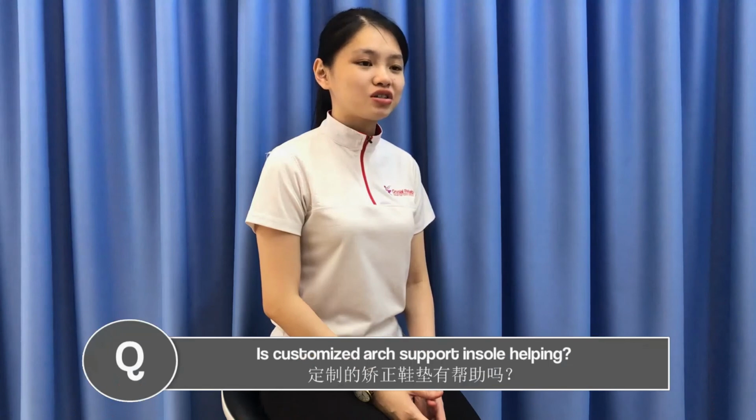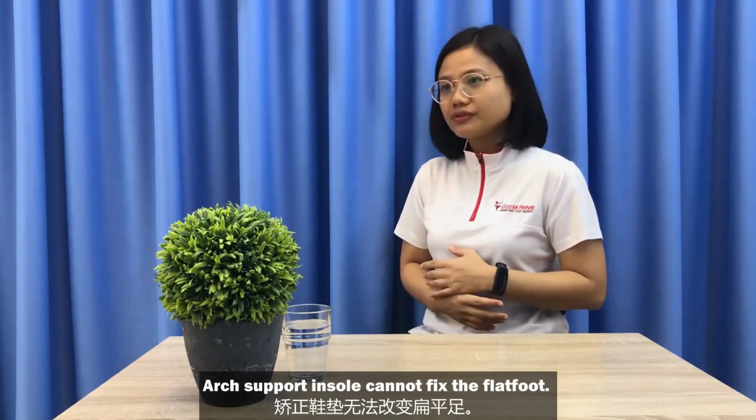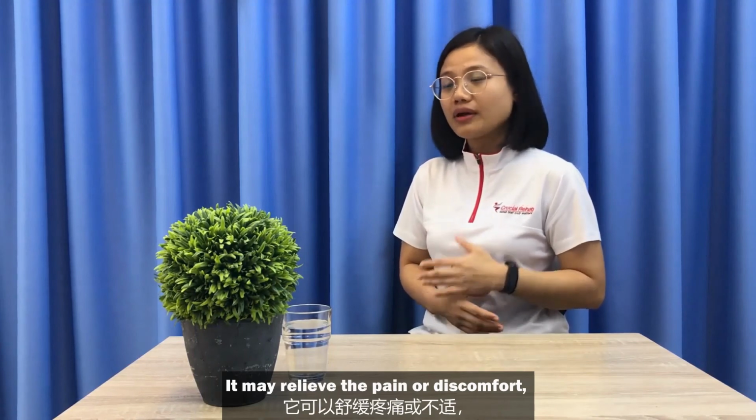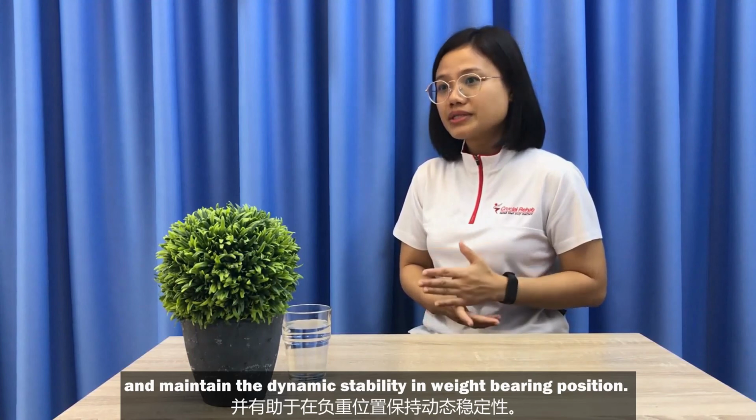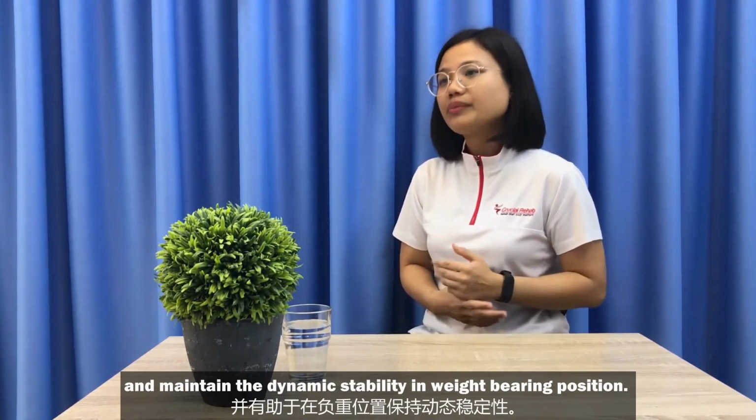Do customized arch support insoles help? Arch support insoles cannot fix the flat foot. They may relieve pain or discomfort, mitigate plantar pressure, and maintain dynamic stability in the weight-bearing position.